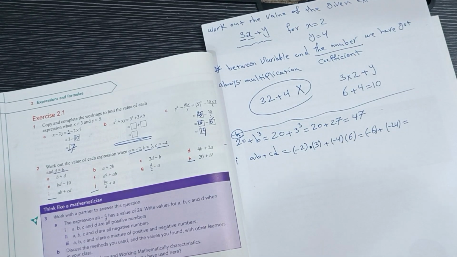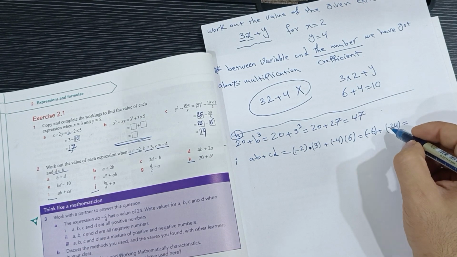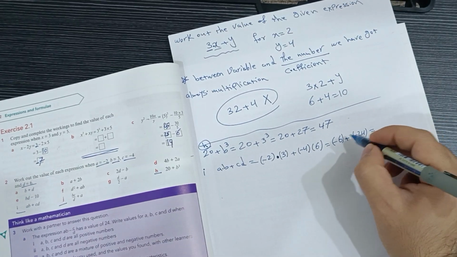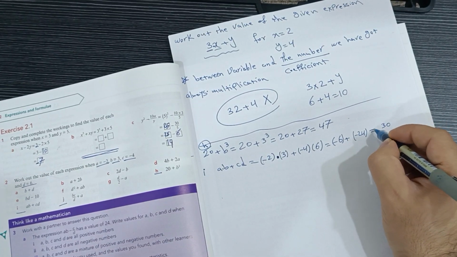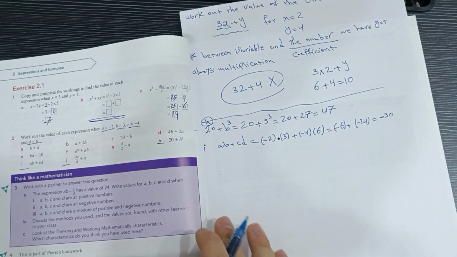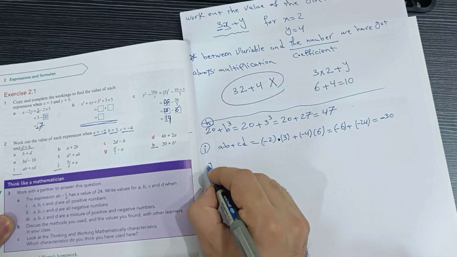Well, we have got the addition of two negative numbers. I already mentioned it in my classes that when we have the addition of two negative numbers, first of all, we need to add them. 24 plus 6, it is equal to 30, but the result is still negative. That is all about I as well. How about the last one, which is J?